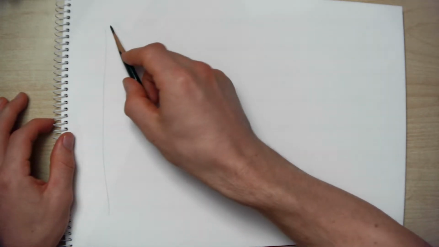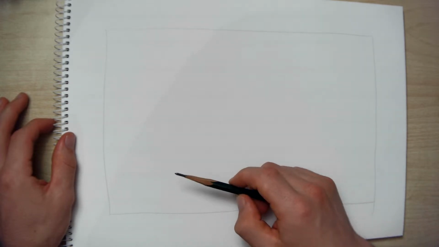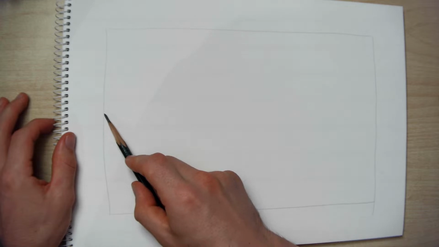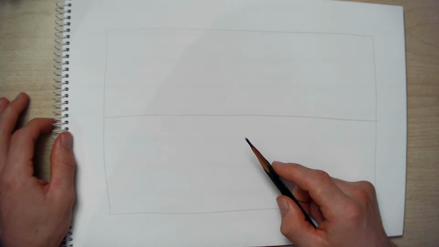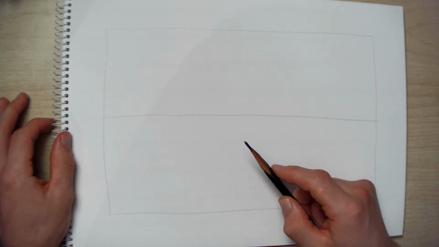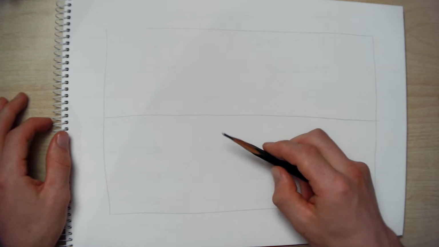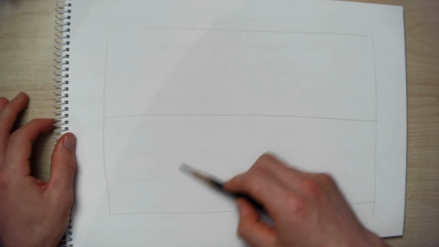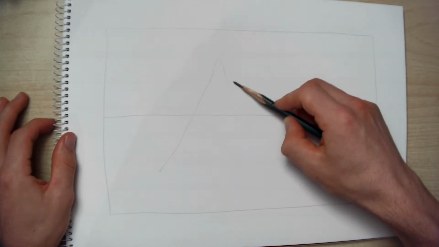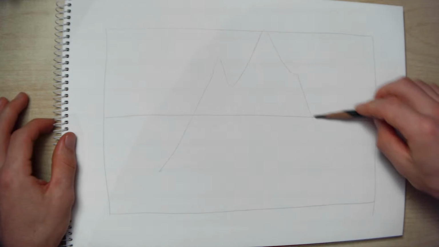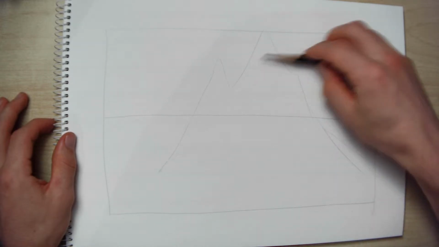For those of you who have watched a couple of videos, I did leave out the smudging tool on purpose because I want to try something new. I'm not going to use the smudging tool today. I don't know if you could consider this a new technique. Just trying something else.